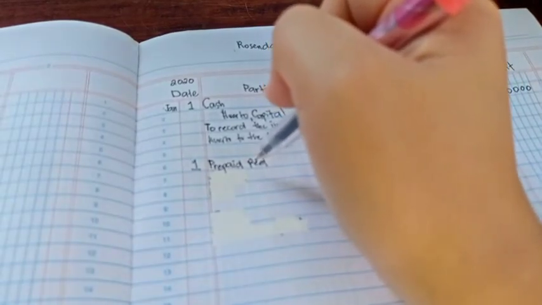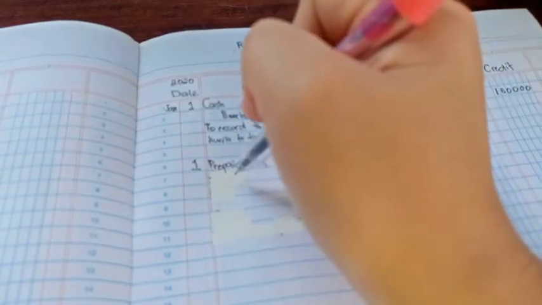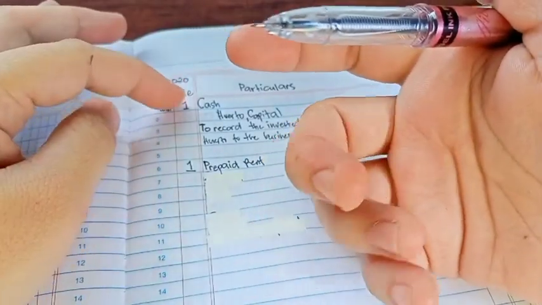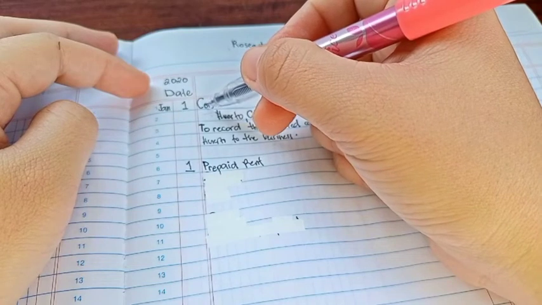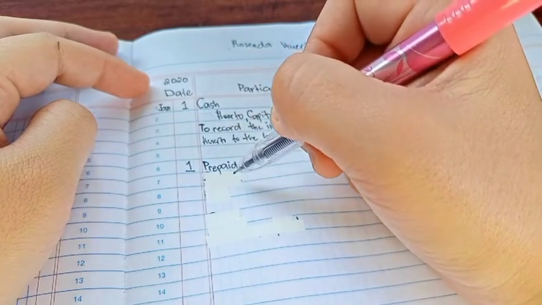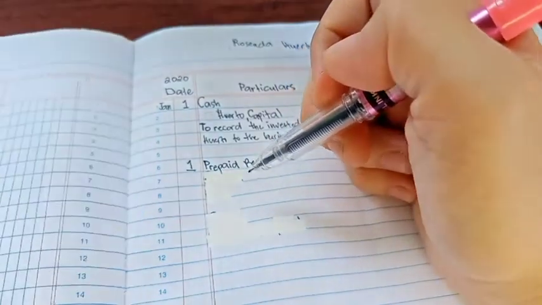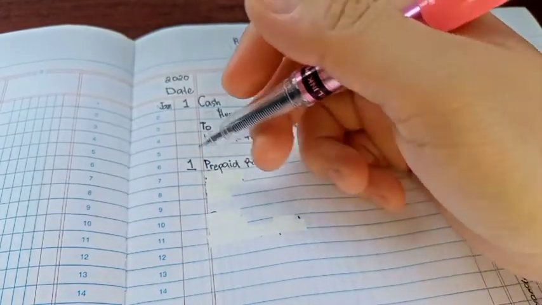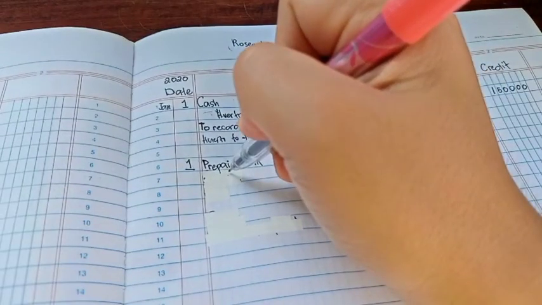Kasi advance yan na payment for the 2 months rent. So, from the word advance payment. And then, because you are paying, you are using a cash. So when an asset account increases, it is on the debit side. But when an asset account decreases, it is on the credit side. So it means may inilabas kang pera para bayaran si prepaid rent. So because inilabas mo yung pera, it is on the credit side.